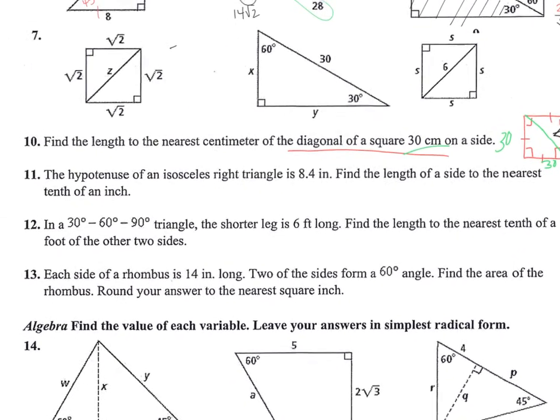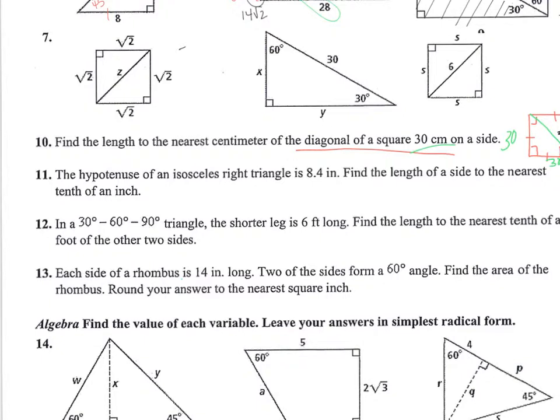And then the next one, the hypotenuse of an isosceles right triangle, so that's a 45, 45, 90, is 8.4. Find the length of the side to the nearest tenth of an inch. So you're going to set up the proportion. 8.4 is to root 2.